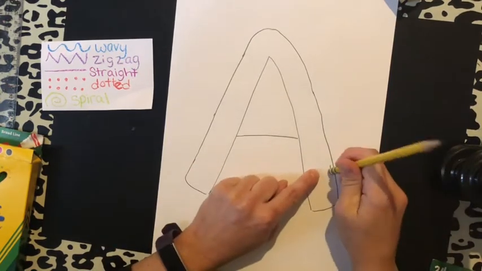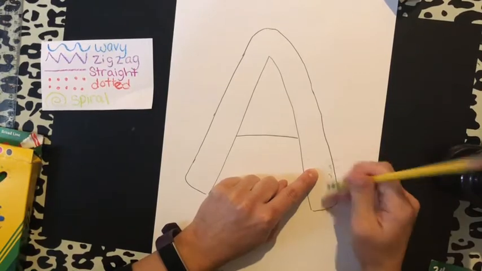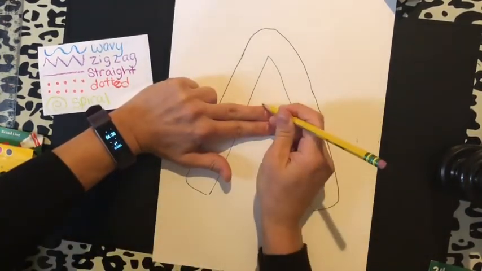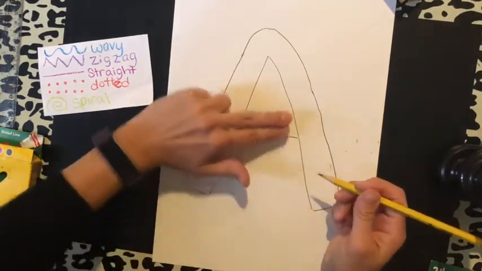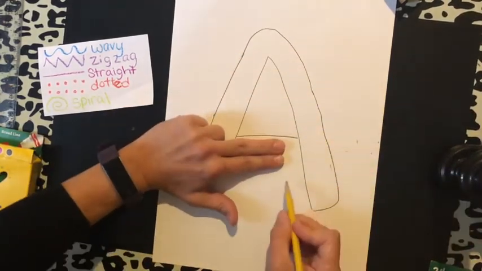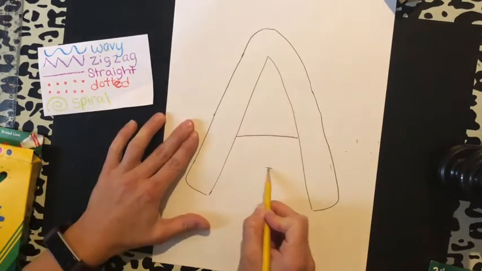And I can erase that little dash. And then I would do the same thing right here. Depending where you made this line, I can make it up here, but if this triangle looks small, I could make it down there.